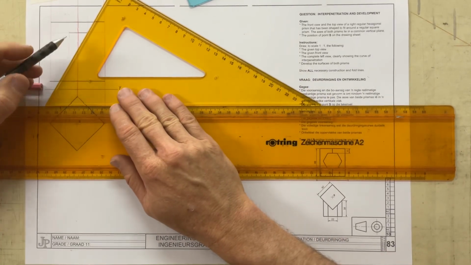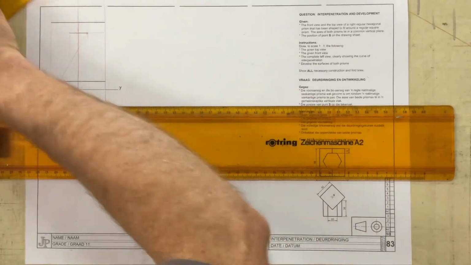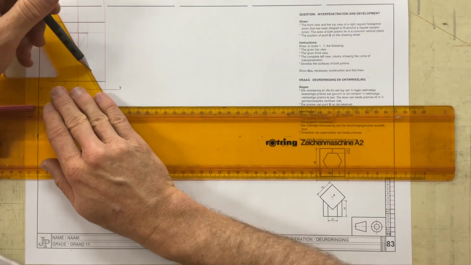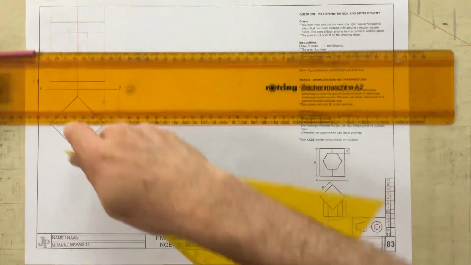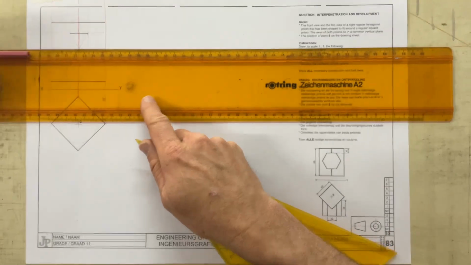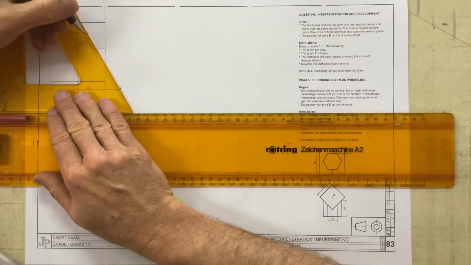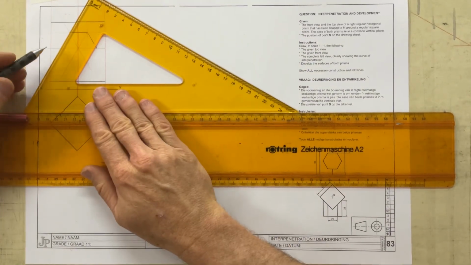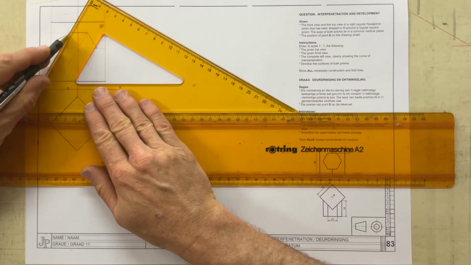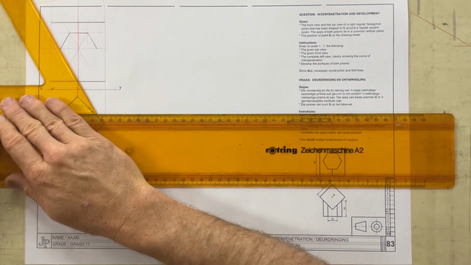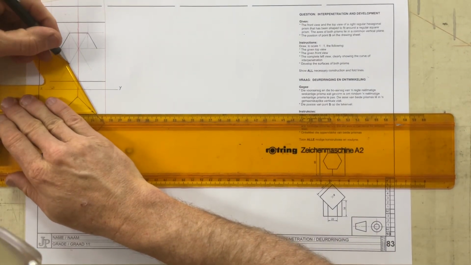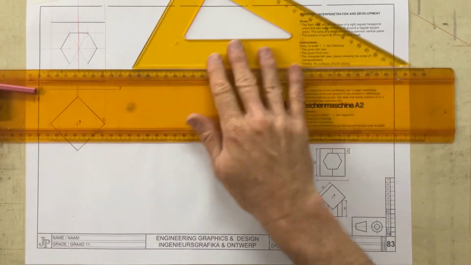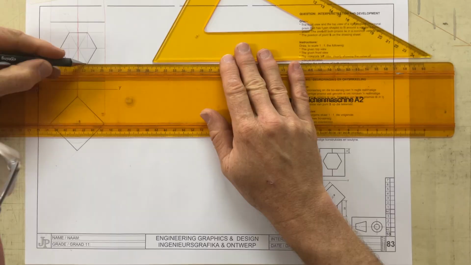Right, I'm finding the center of that hexagon. Let's draw a construction line going across there. Draw a construction line going across there. Okay, once I've got that, draw a line coming across the center over here. You can then draw in that hexagon, drawing a line over there, drawing a line over there, drawing a line coming down from there to there, drawing a line coming down from there to there, and I've finished off that hexagon nice and easily just by doing that.